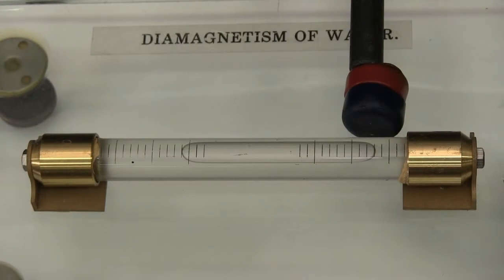But let's not think what the bubble is doing. Let's actually think of what the water is doing. If that bubble is moving towards the magnet, what it means is, overall, there's a movement of water away from the magnet. And it doesn't matter which pole of the magnet is towards the water. In other words, the water is slightly repelled by a magnetic field. This is a good example of what we call diamagnetism.